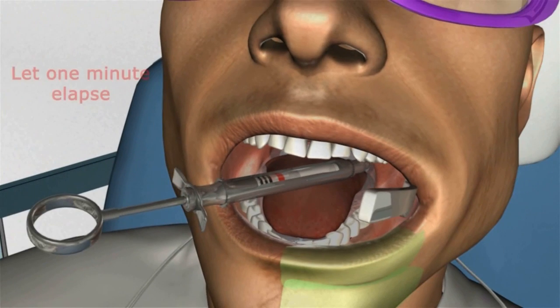It should take between 1 to 2 minutes to deposit a full carpule of anesthetic solution for patient comfort. Thus, it is necessary for you to be comfortably seated. The most likely cause of discomfort for a patient is the speed with which you penetrate the tissue and deposit the solution. Nothing with anesthetic delivery should be done fast.